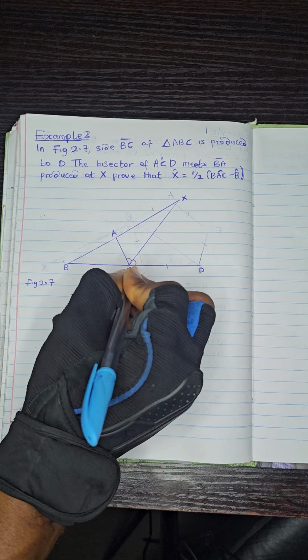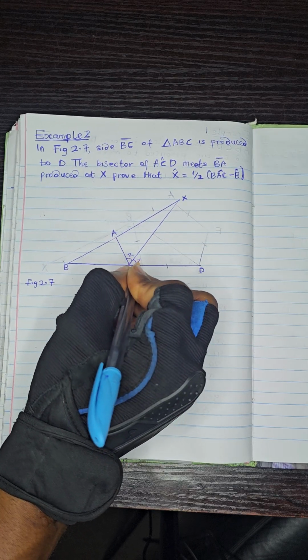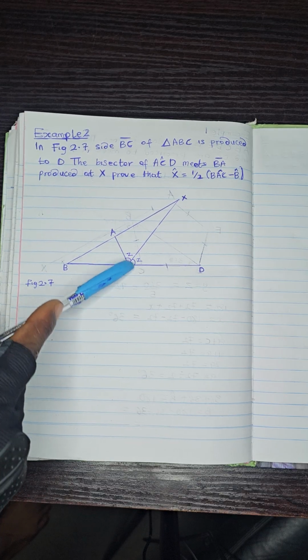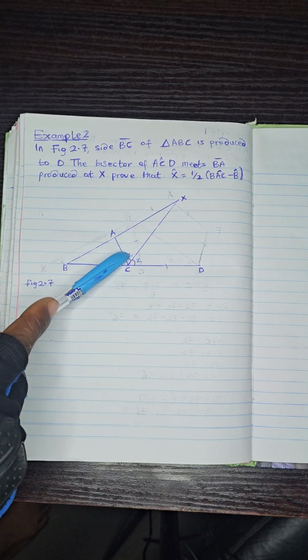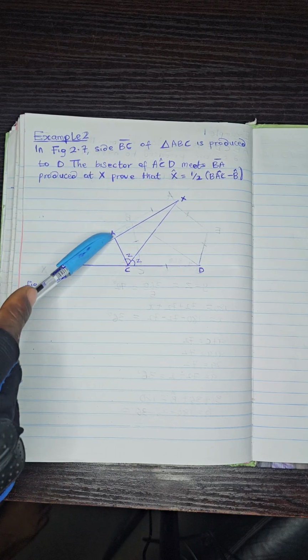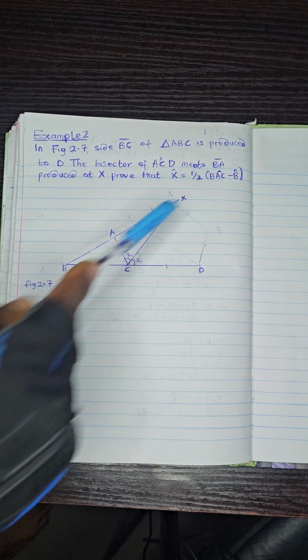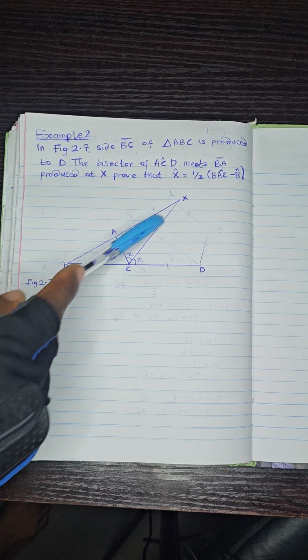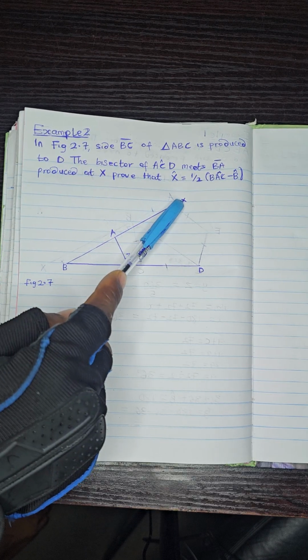So let me call here Z and call here Z. You understand? Whenever you hear bisect, know that there is an angle here that this thing bisects, so it's equal. Whatever is here is the same thing that is here. So the bisector of ACD meets BA, this BA, produced to X. So this BA produced to X, so this one meets it there.